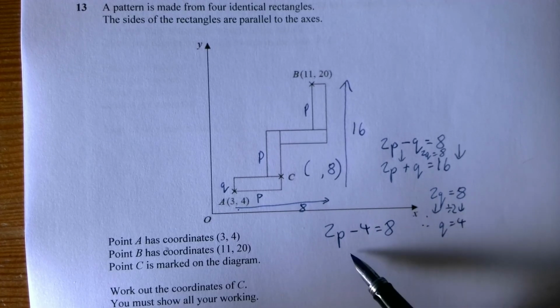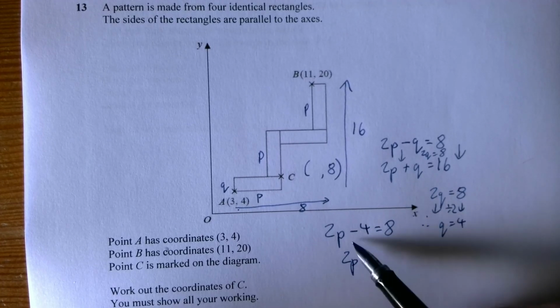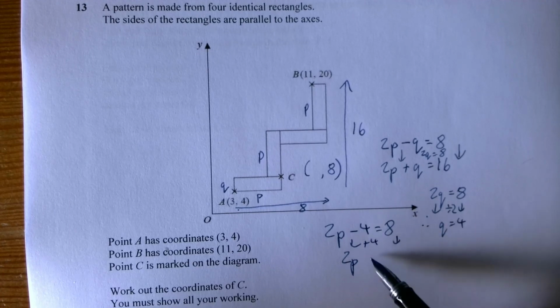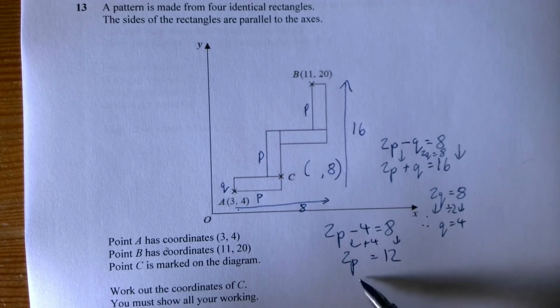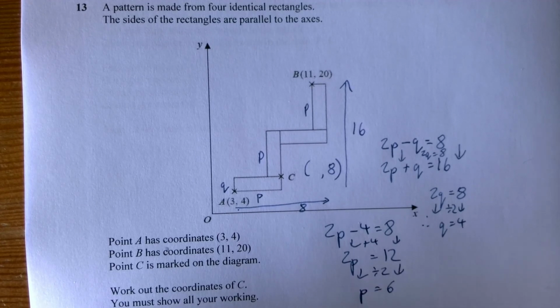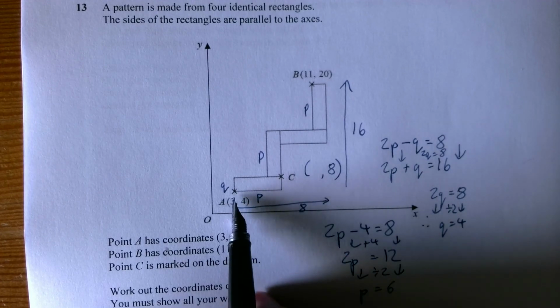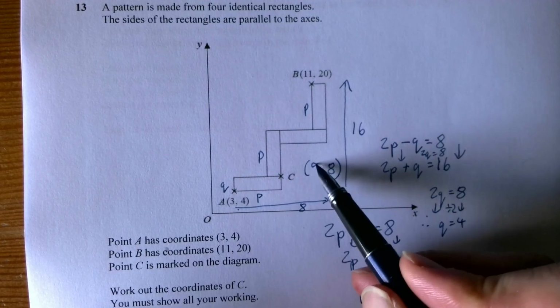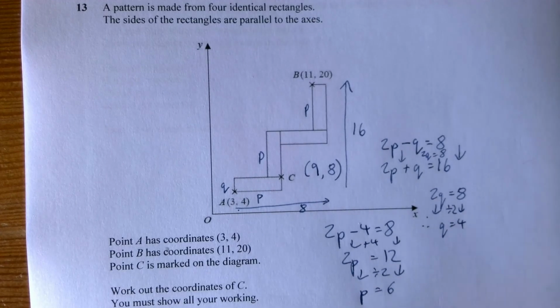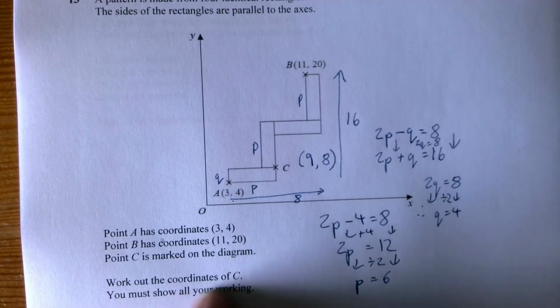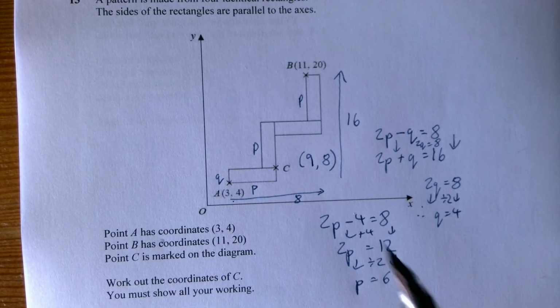If that's true, I can add 4 to both sides to tell me that 2p is equal to 12, and then I can divide both sides by 2, telling me that p is equal to 6. So p is 6, and it is one length of the rectangle from there to there. That's from 3 plus 6, making 9. Now, however you did it, as long as you showed what you did, and if you've got 9, 8, you've got 5 marks.